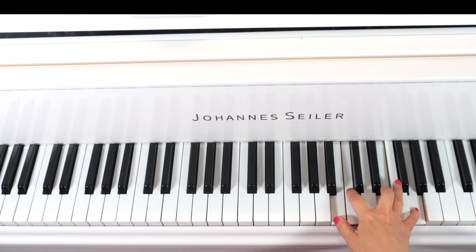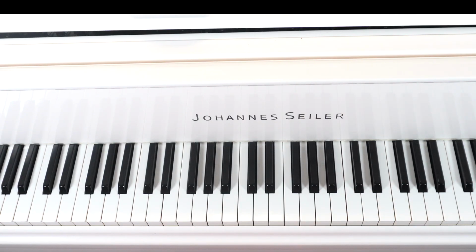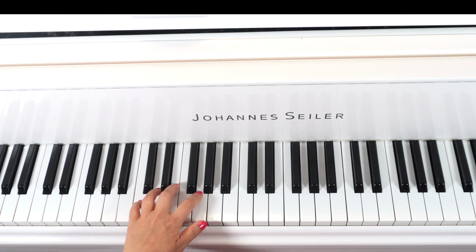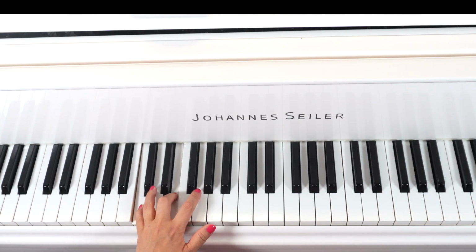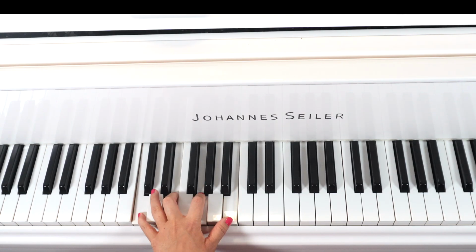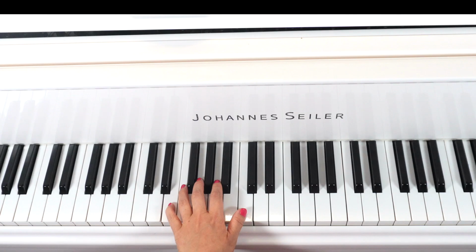All right, I know it's a little bit more complicated, but same concept, just adding in one more additional note. Now for our left hand, it's the same thing. So C major seventh, root is C, E, G, B. So that is root. First inversion, you move that C up there, so E is on the bottom.